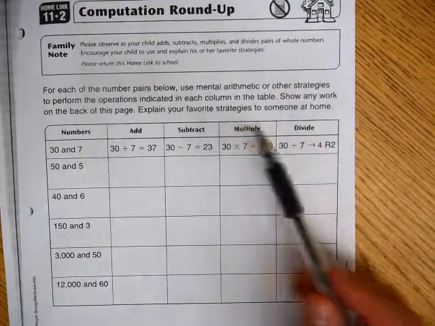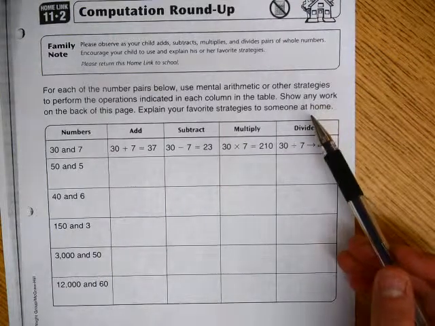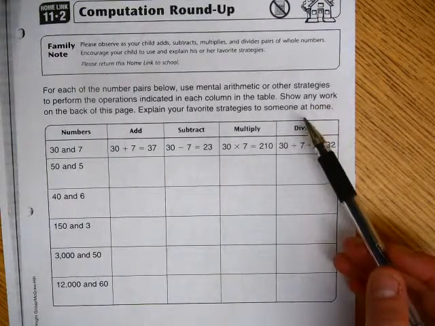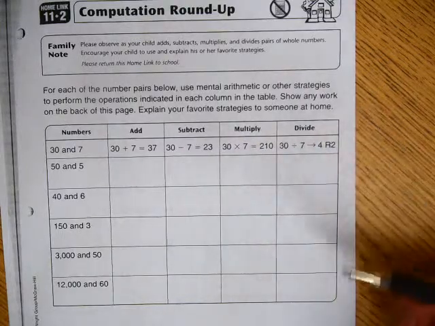For each number of the pairs below, use mental arithmetic or other strategies to perform the operations indicated in each column in the table. Show any work on the back of this page. Explain your favorite strategies to someone at home.